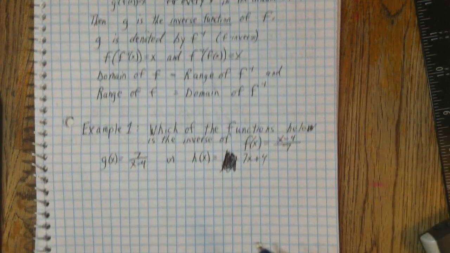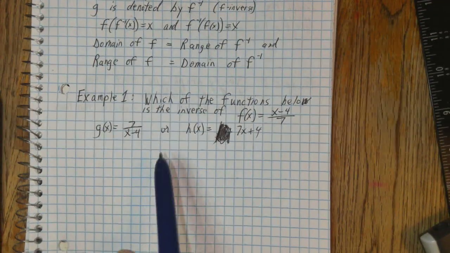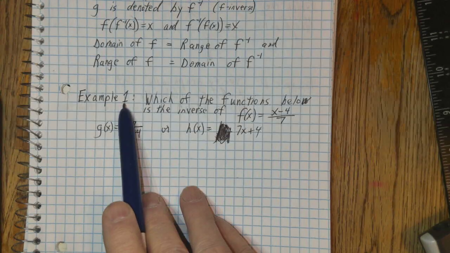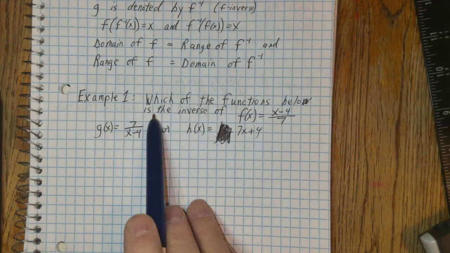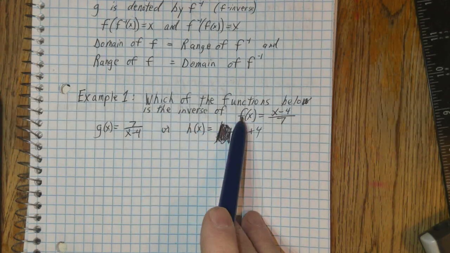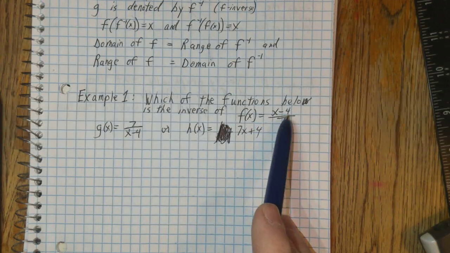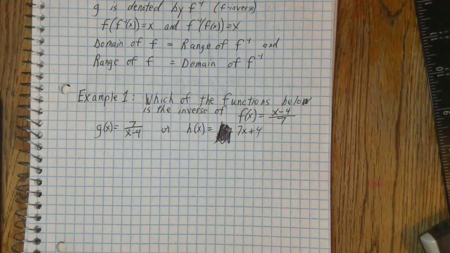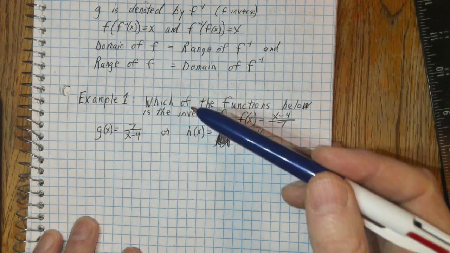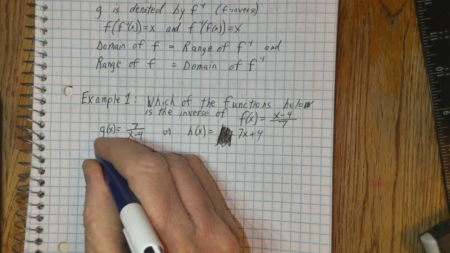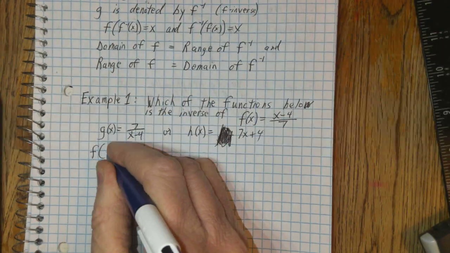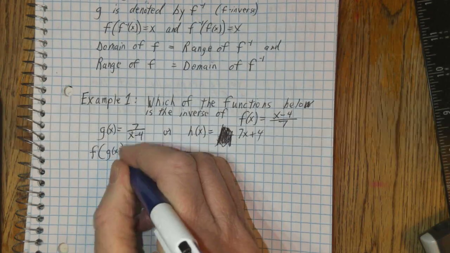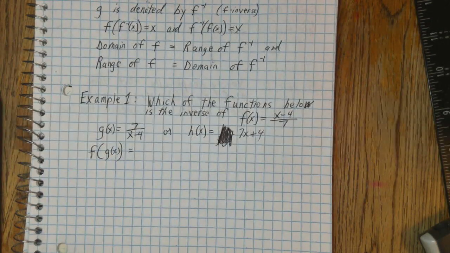Alright, so I just have one example here. Which of the functions below is the inverse of f of x equals (x minus 4) over 7? So we're going to use this definition. I'm going to look for f of g of x. I'm going to put the g of x inside f of x.